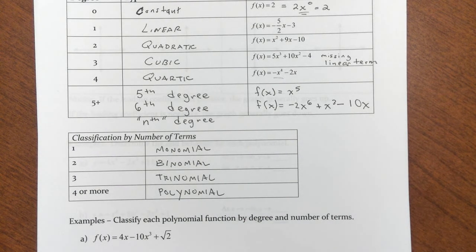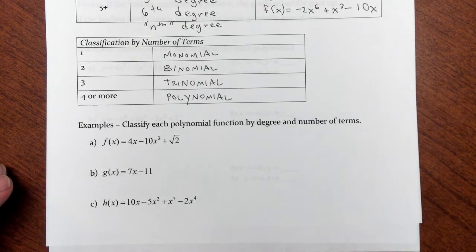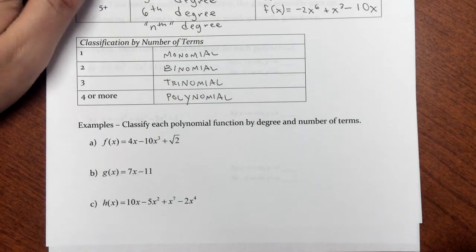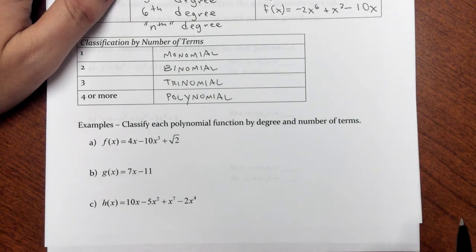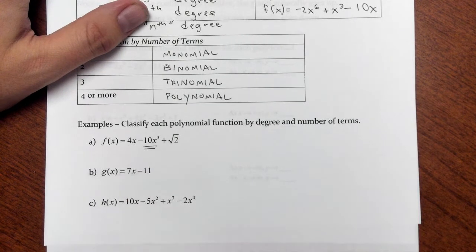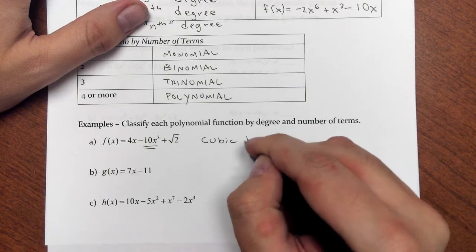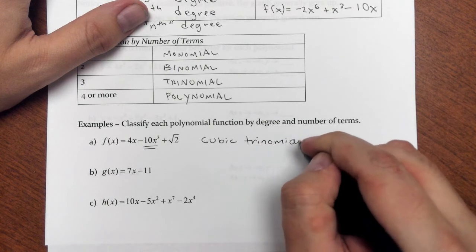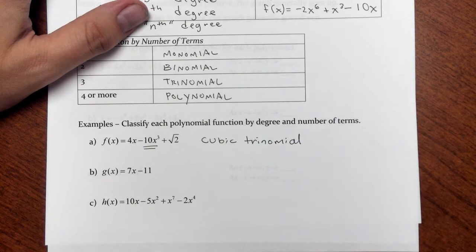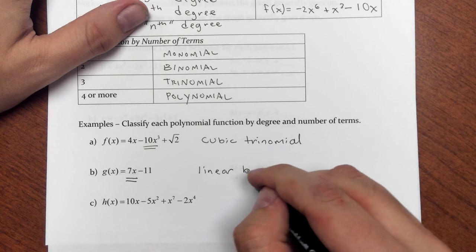All right, so we have this vocabulary now. We want to use it to classify some polynomials. So if I'm looking down here, I need to look for how many terms there are and the highest degree of any of them. I see 3 terms, and the highest degree is right there. This is a 3rd degree or cubic trinomial. For b down here, g of x equals 7x minus 11. Well, this is my only term of the variable. That's my highest power term. The degree is 1, which makes it a linear binomial.